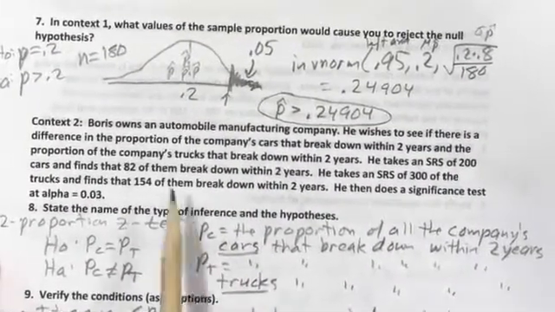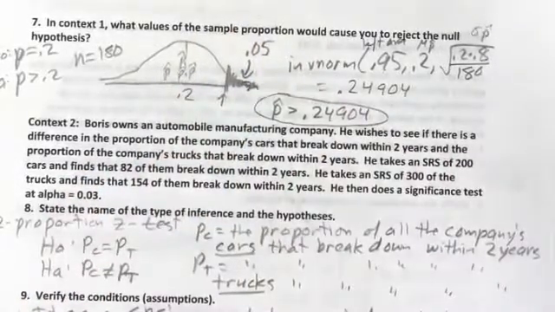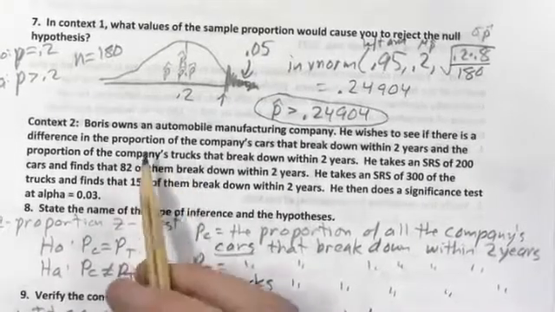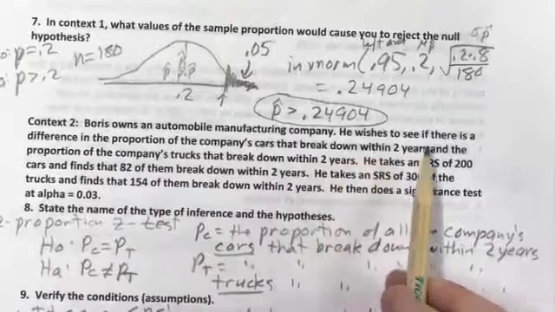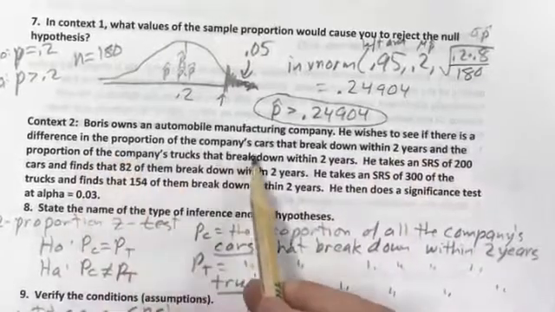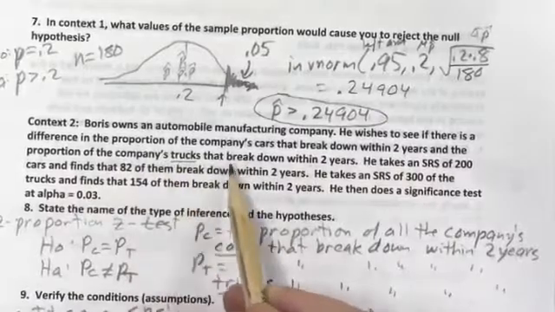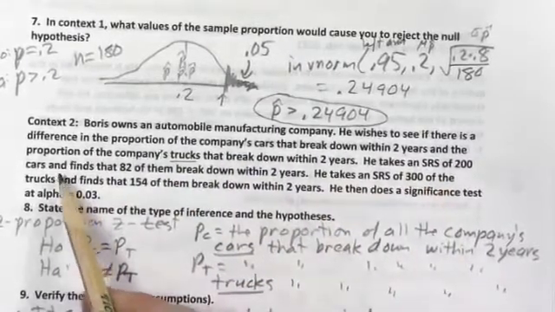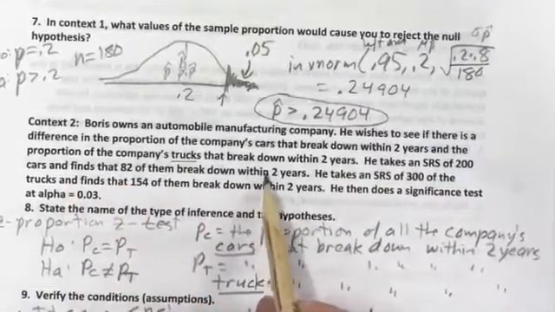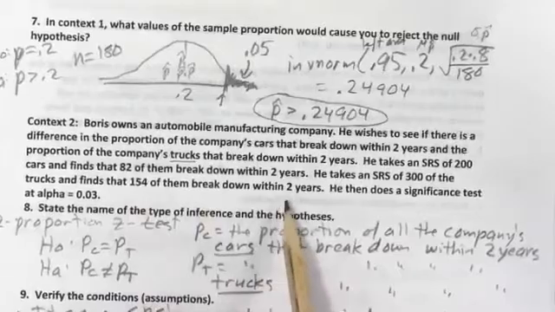Okay, let's look at context 2. So that's pretty much most of the stuff that's in 9.1 and 9.2. So context 2 is from 9.3. It says this: Boris owns an automobile manufacturing company. He wishes to see if there's a difference in the proportion of the company's cars that break down within 2 years and the proportion of the company's trucks that break down after 2 years. Takes an SRS of 200 cars and finds 82 of them break down within 2 years. Takes an SRS of 300 of the trucks and finds 154 of them break down in 2 years.